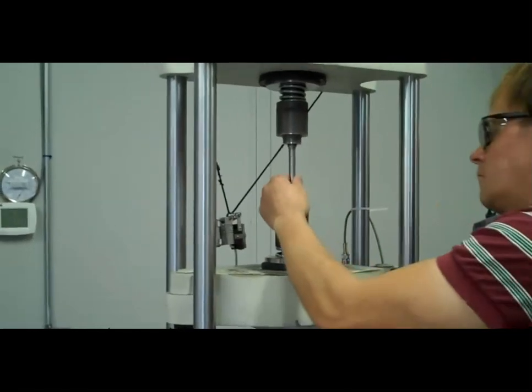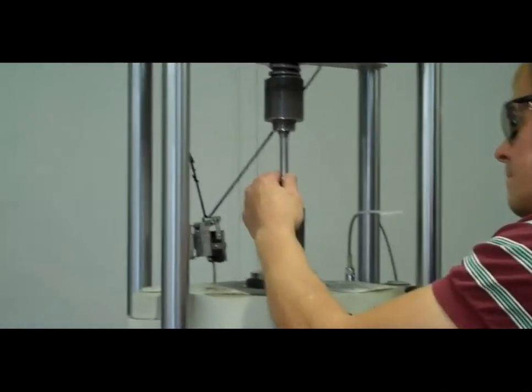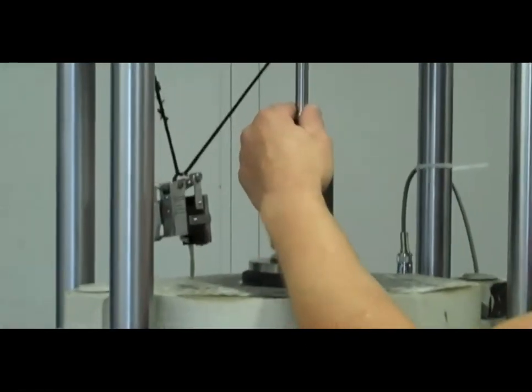500 diameter tensile specimen, stainless steel material.